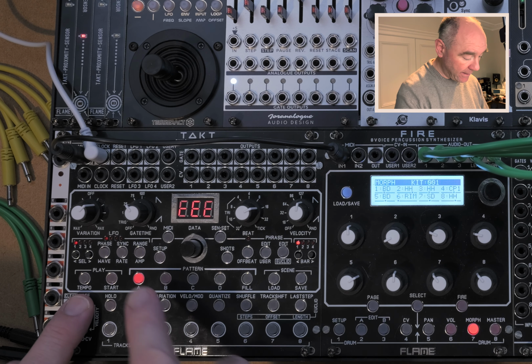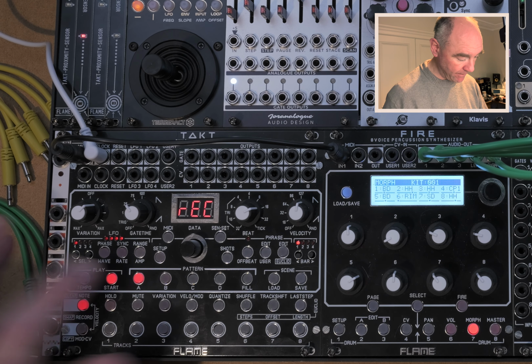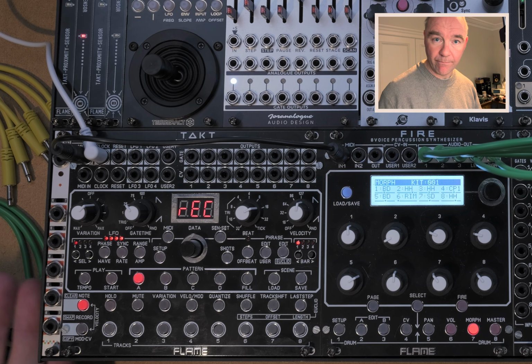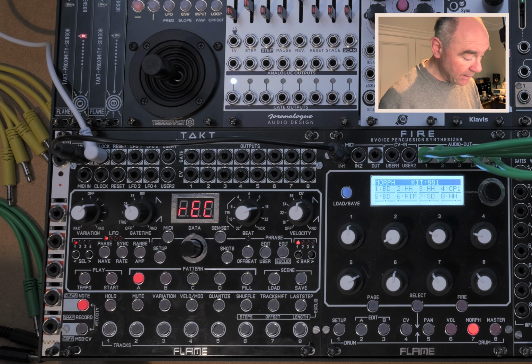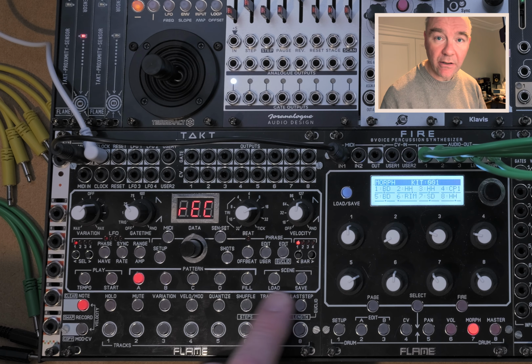Let's go ahead and clear out pattern A, so it's empty. And now we want to record. So let's look at how we actually go about recording. The first thing we need to know is quantization. Like most sequencers, you've got a concept of quantizing. So if I press the top row here, these are the menu controls.